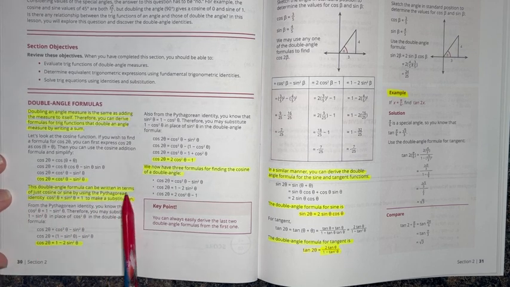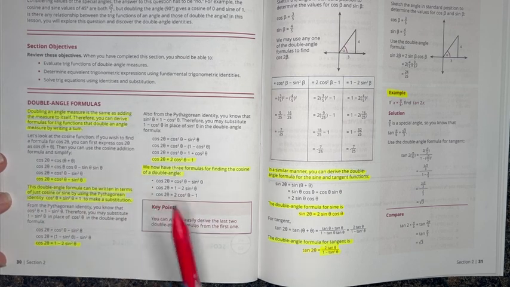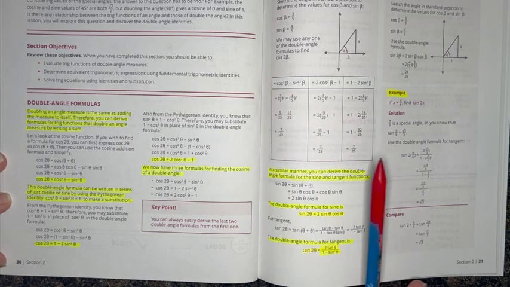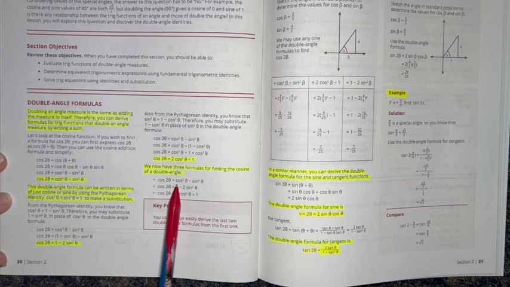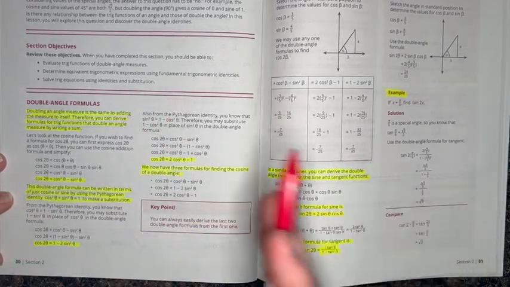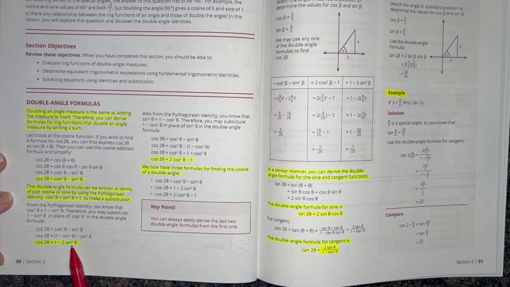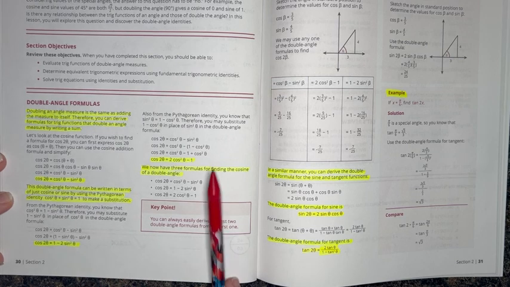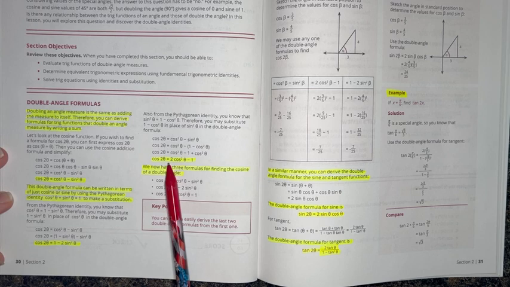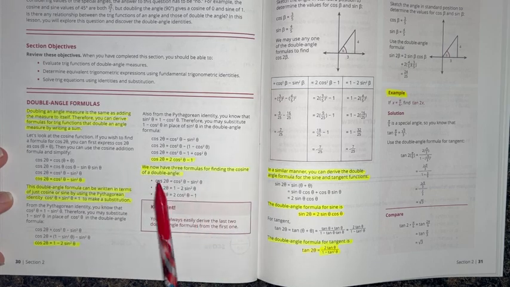Piece of cake, okay? This double angle formula can be written in terms of just cosine or sine by using the Pythagorean identities, cosine squared plus sine squared equals 1. So there are 3 parts right here to the double angle cosine formulas. This is the first part: cosine 2 theta is equal to cosine squared minus sine squared. But you can change it and have them be either all sine or all cosine by using the Pythagorean identity. They did one where they switched it over to sine so that the cosine of 2 theta is equal to 1 minus 2 times the sine squared of theta. And then they did it over here with the cosine so that the cosine of 2 theta is equal to 2 times the cosine squared of theta minus 1. And so now they have these 3 formulas for a double angle.